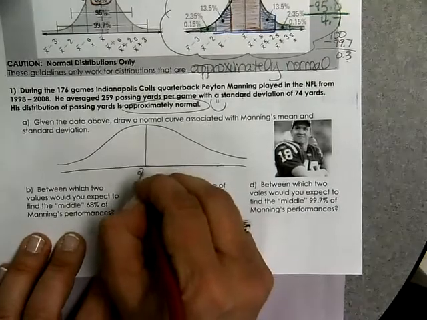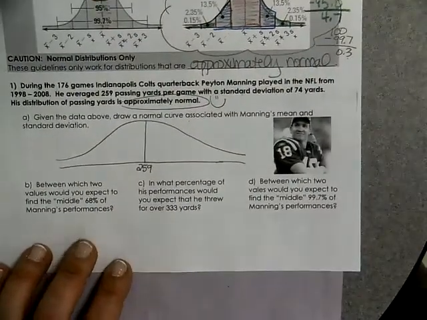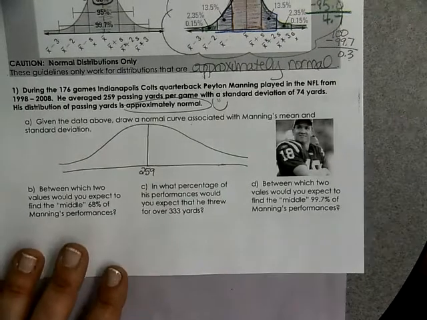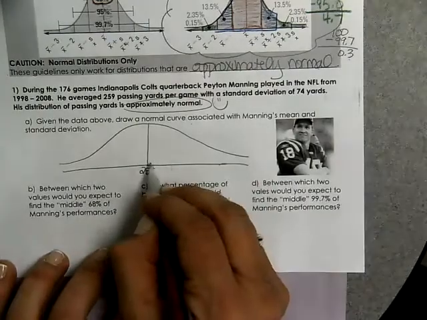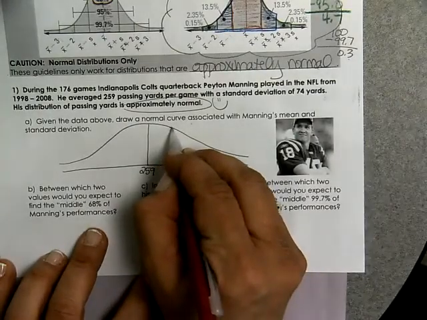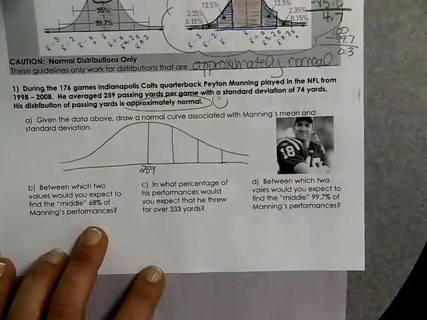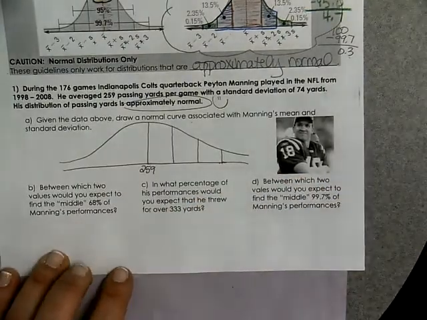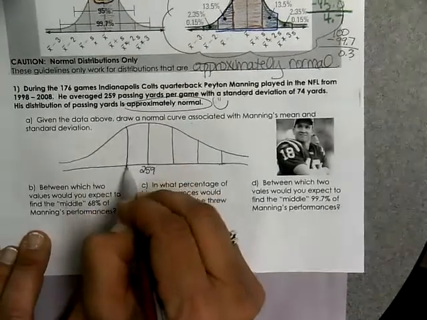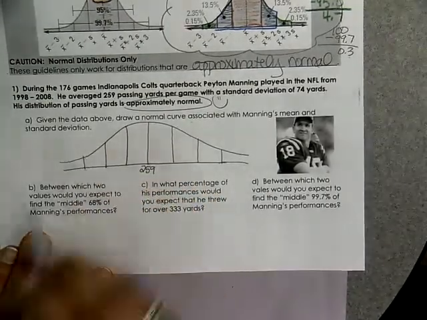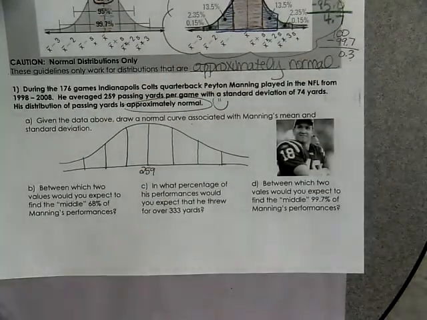259. So we'll label this as 259. Now the empirical rule deals with things that are up to 3 standard deviations away. So to the right, you're going to go 1, 2, 3 other lines to the right. They should try to be equally spaced. And then 1, 2, 3 lines to the left. No more than 3.